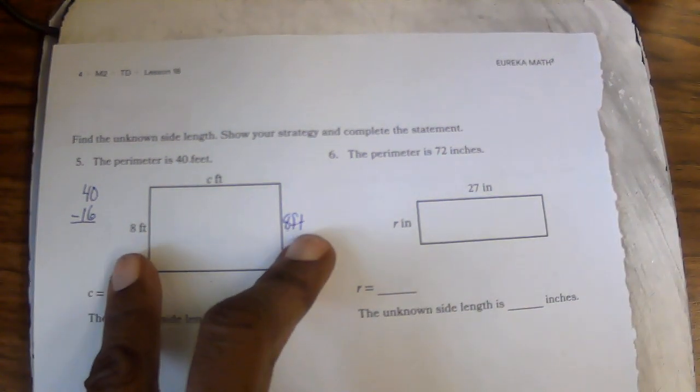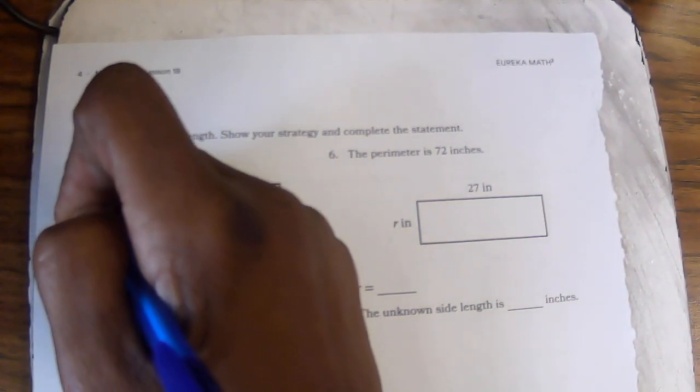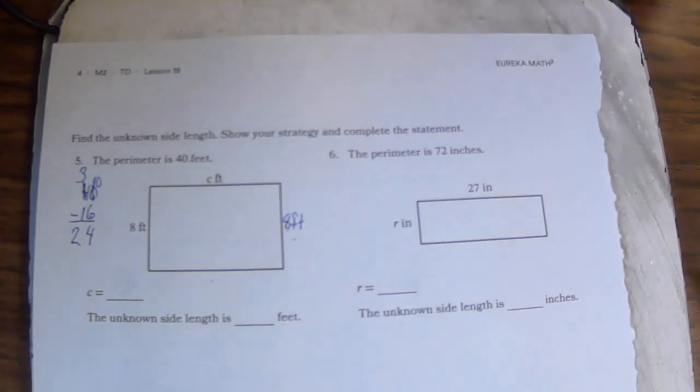So I want to subtract to see what's left. I'm going to subtract the 16 that I know from the total, which is 40. I can't take 6 from 0, so I borrow a 10. So now instead of 4 tens, it has 3 tens. And now that one set of 10 goes here. So 10 minus 6 is 4. 3 minus 1 is 2. So I have 24 left.